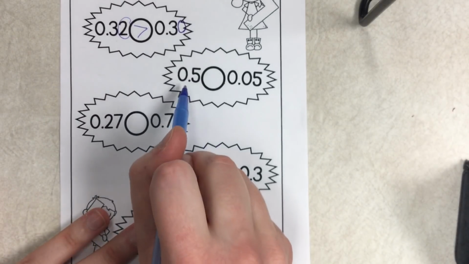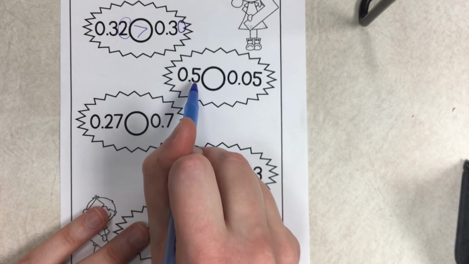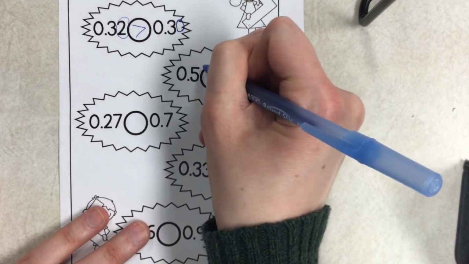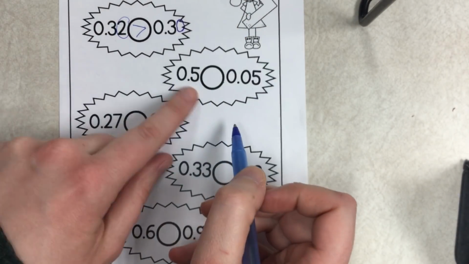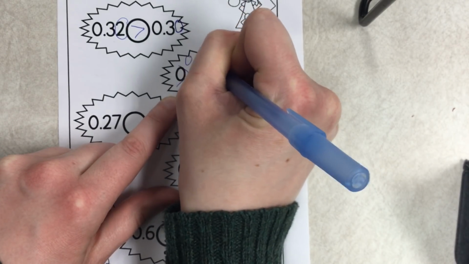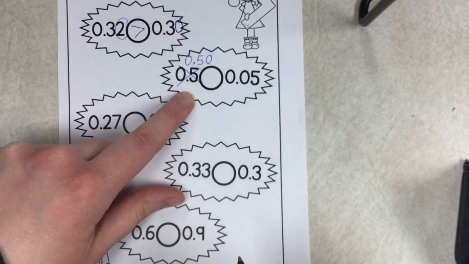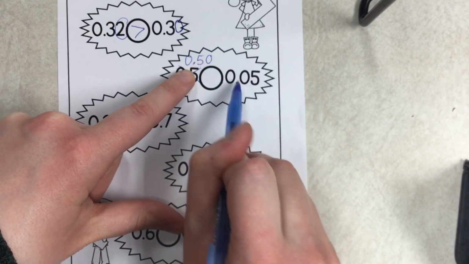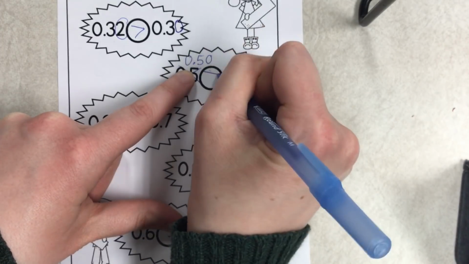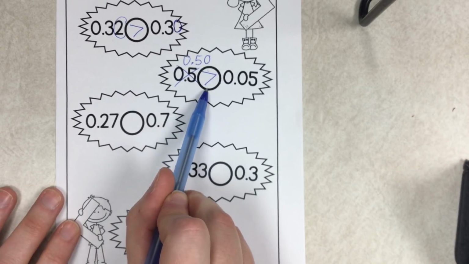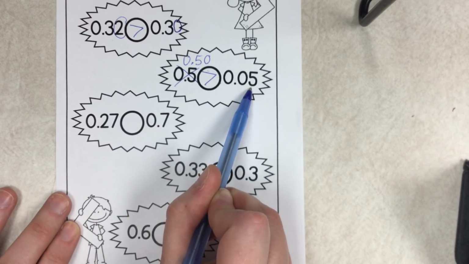Look at our next one, 0.5 or 5/10 and 5 hundredths. It's helpful if we make them have the same amount of digits. So I can't really squeeze in a 0 here, so I'm just going to cross it out and write this again. 50 hundredths, it's the same as 5/10. If I'm comparing 50 hundredths and 5 hundredths, I know 50 hundredths is bigger. So 50 hundredths is greater than 5 hundredths.